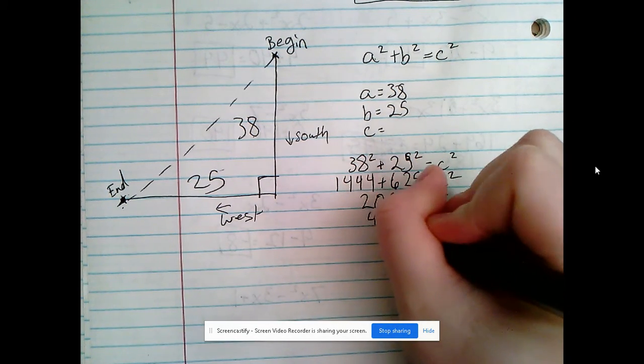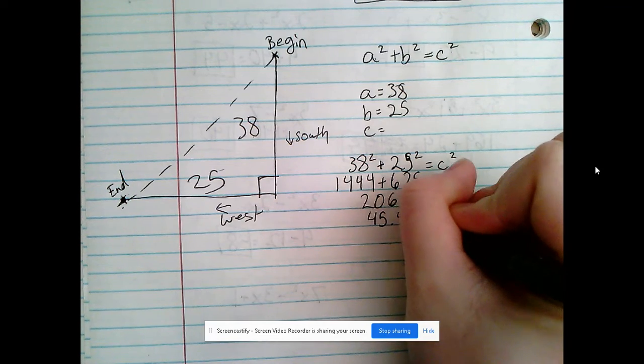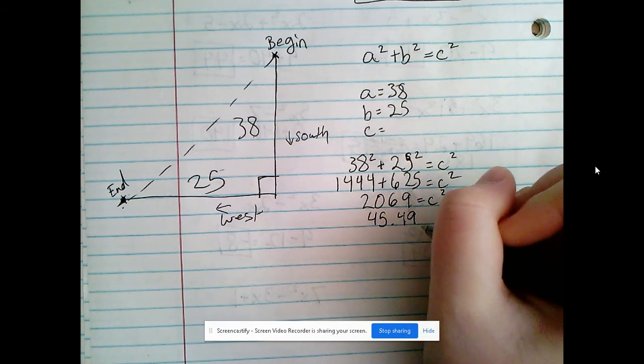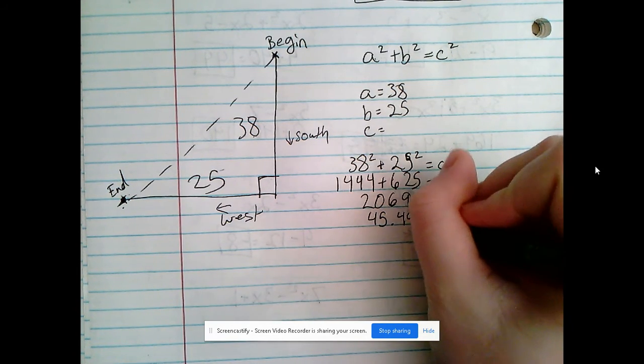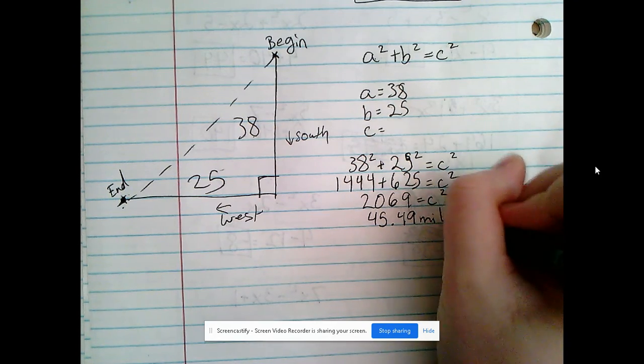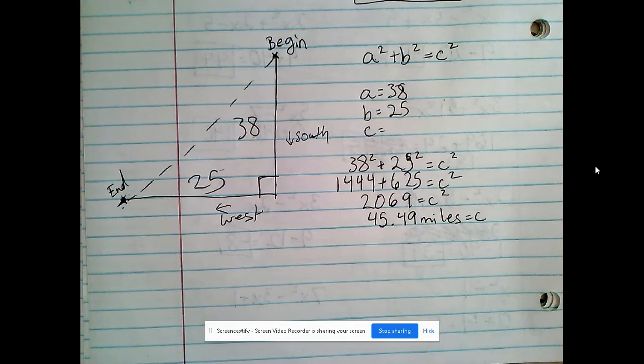And the answer is 45.49. And because we have a label this time, it's miles. So 45.49 miles equals c. And we're going to round to 2 decimal places. The actual decimal is 45.48626, and it goes on for a while. Okay. So the 6 in the 3rd decimal place means that we round the 2nd decimal place up to 9.